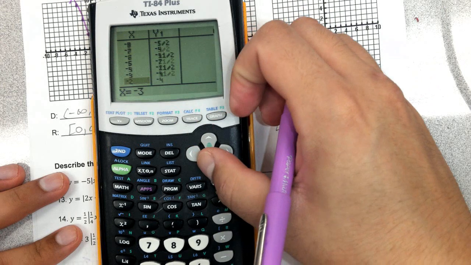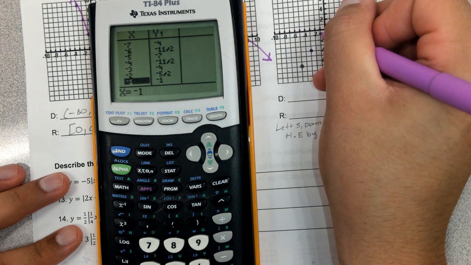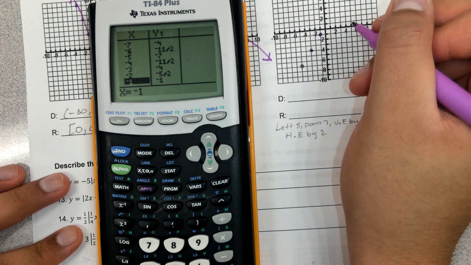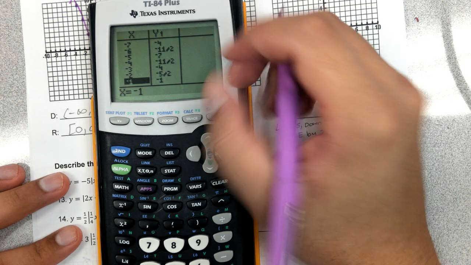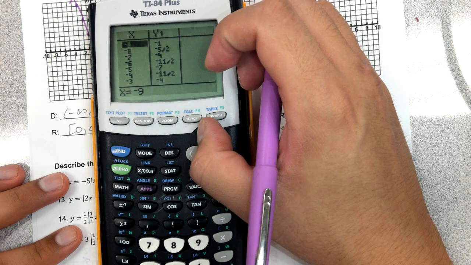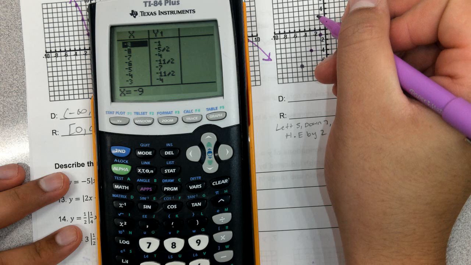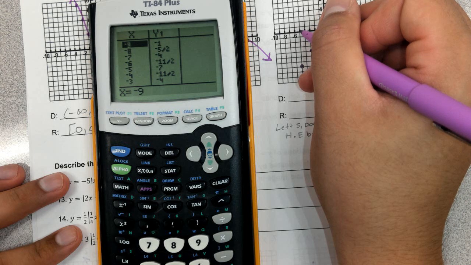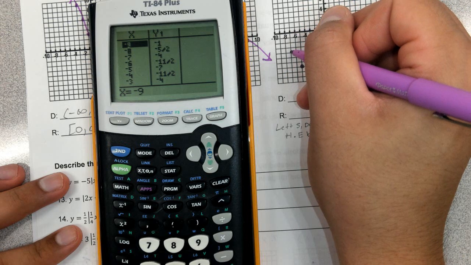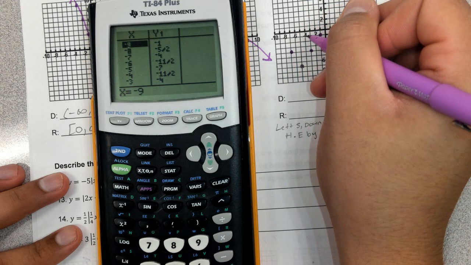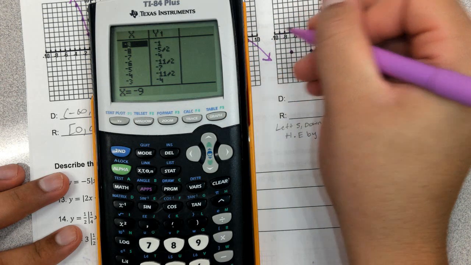Right, I have another point at negative 1, negative 1. Then let's see, so it should be the same points going the other direction. So then negative 5, oh, that's a vertex. Negative 7, negative 4. And then we got negative 9, negative 1.